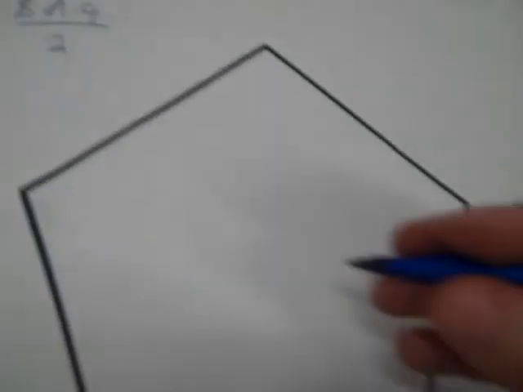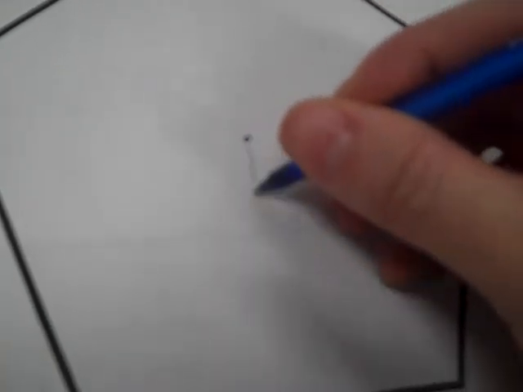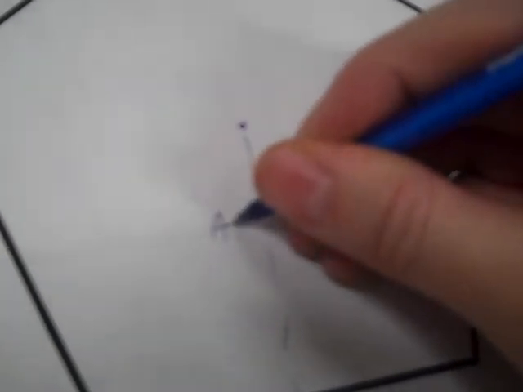Okay, and finally, 5 sides. Okay, so again, finding the area of a regular polygon, I use S times N times A divided by 2. So the side length is 16. N is the number of sides. It's got 5. Okay. Now A is the apothem. My job is to find the apothem.